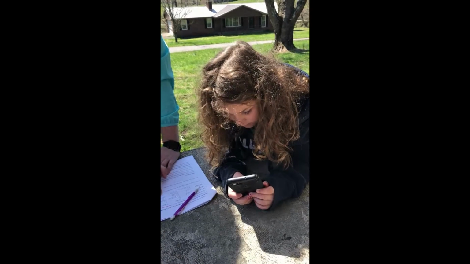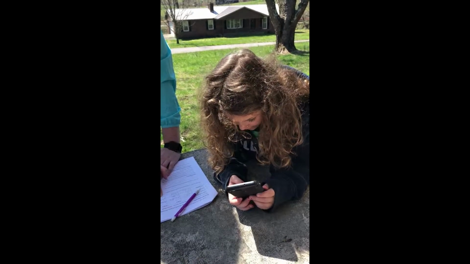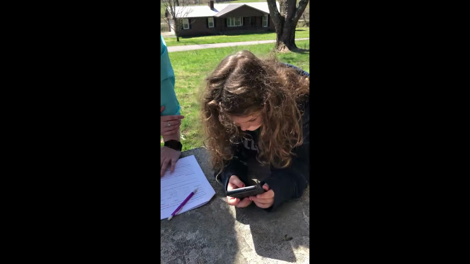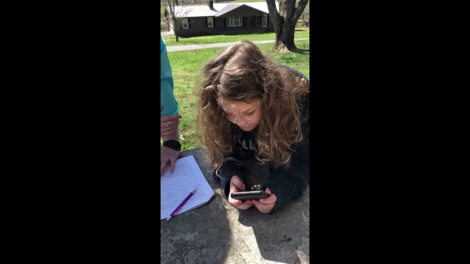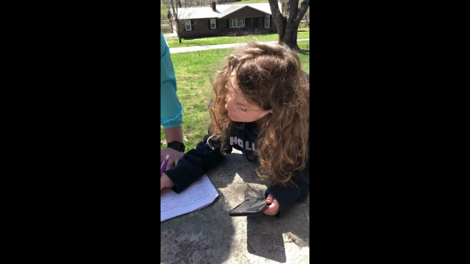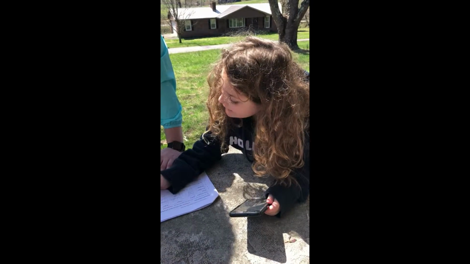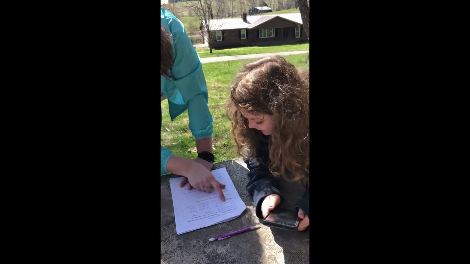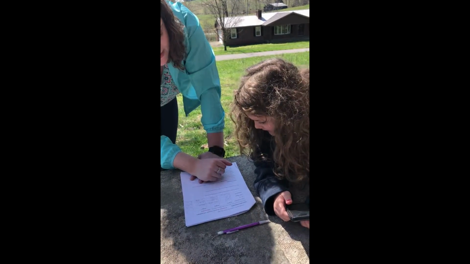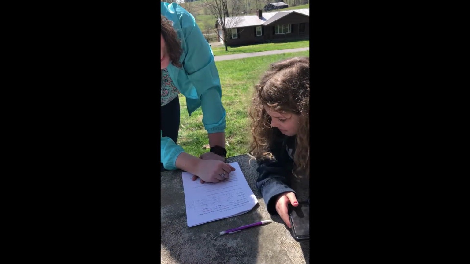What do we get? 2.73. And then what are you doing with it? Dividing by 3. 0.91. What happened? We have a tie. We have a tie between what? Wax paper and sandpaper. Wax paper and sandpaper were the same. I did not know that was going to happen.